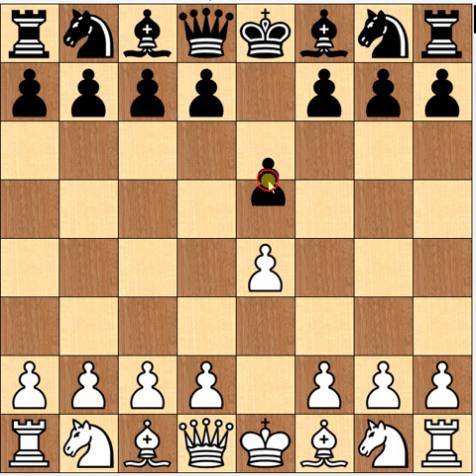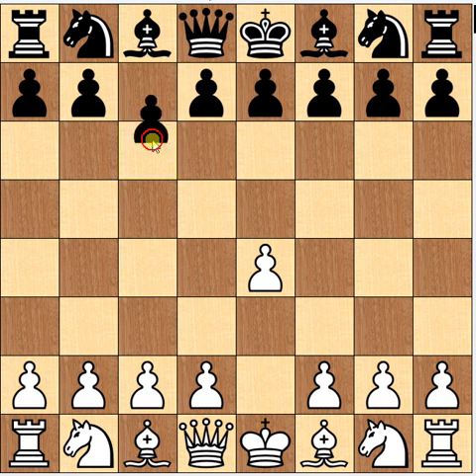Black plays e5. Now there are various replies, like black can play e6, black can play c6, black can play c5. There are many possibilities, but we are going to look towards e5.